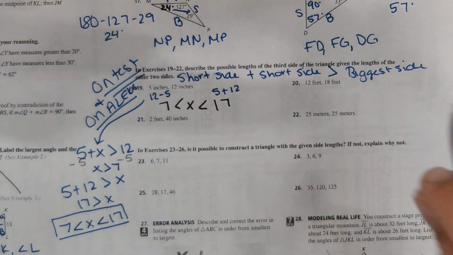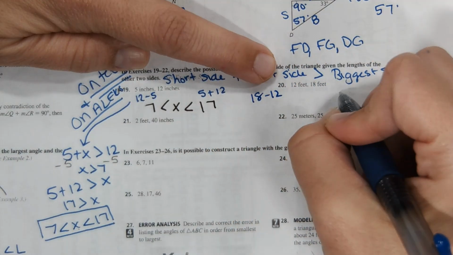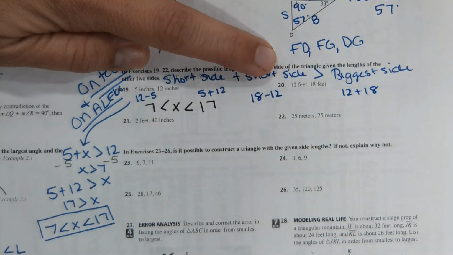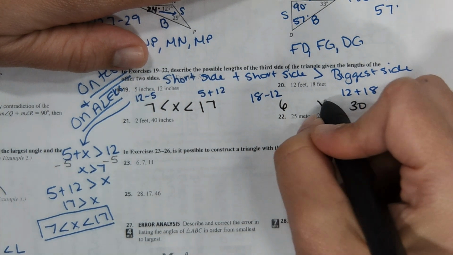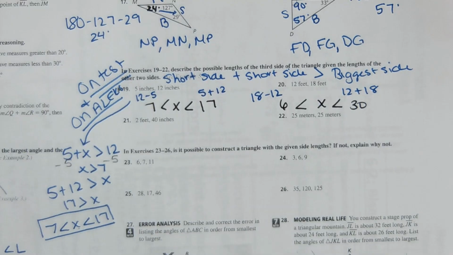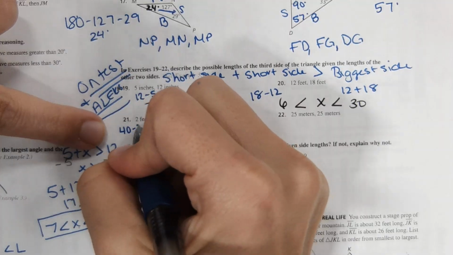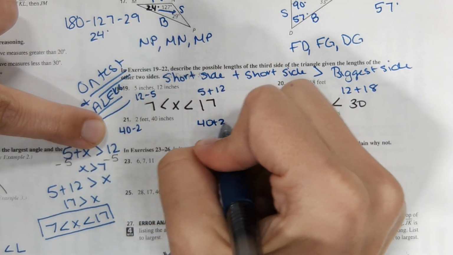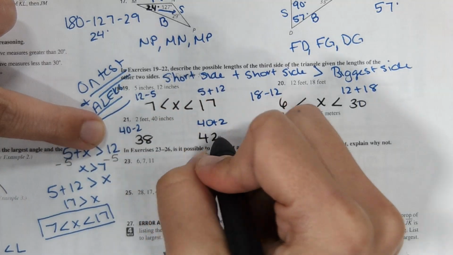Okay, so for number 20, we're going to just do this shortcut way. We're going to subtract them, 18 minus 12, and add them, 12 plus 18. Get 6 and 30. So x has to be less than 30 and greater than 6. Okay, the next one, subtract them, 40 minus 2, 40 plus 2, 38, 42.